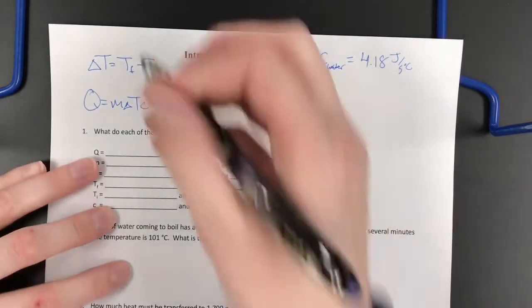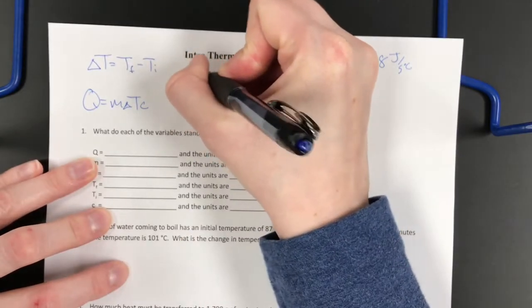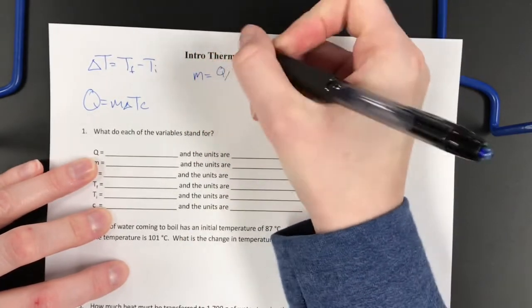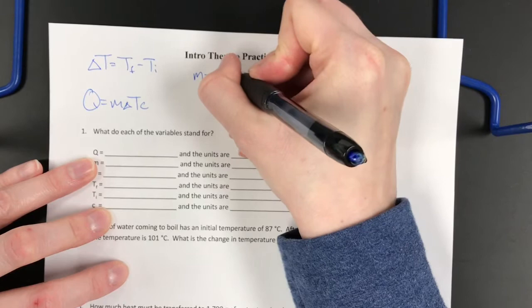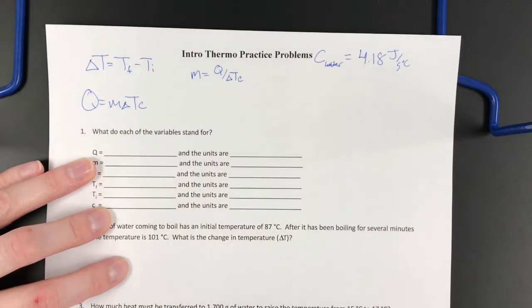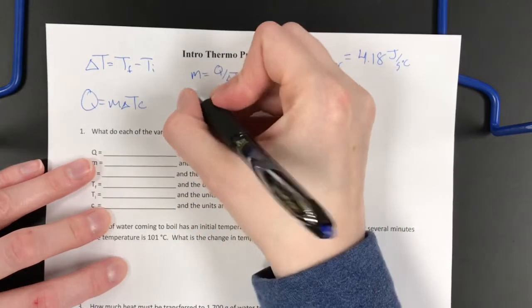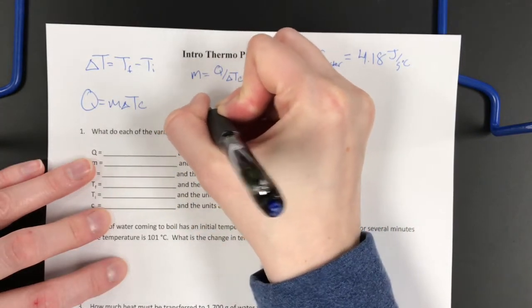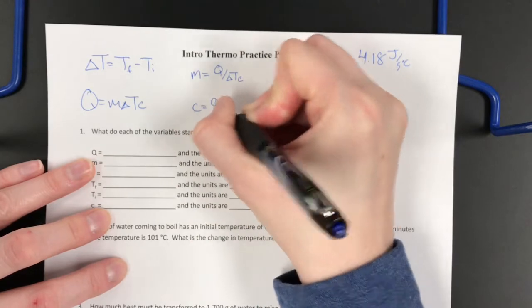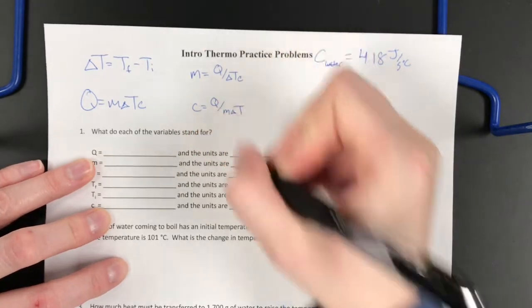So if they ask me to solve for mass, mass would be equal to Q over delta T C. These are the same that are on the cabinet over there. It's the same equation, just with algebra done, so it's rearranged. If I were solving for specific heat, it would be thermal energy over mass times change in temp.